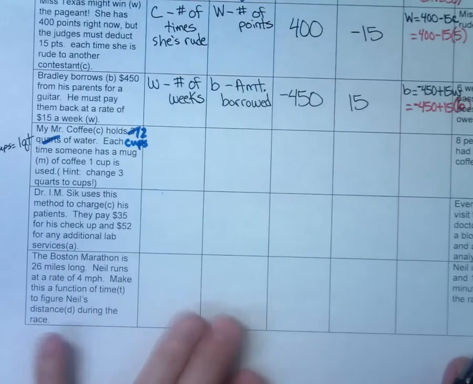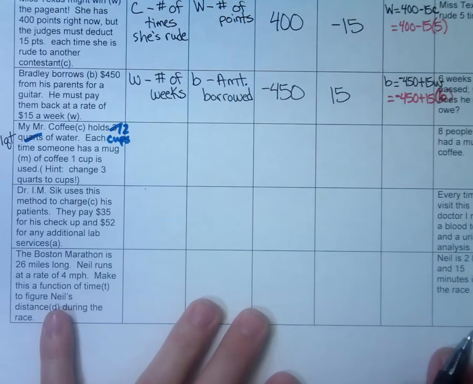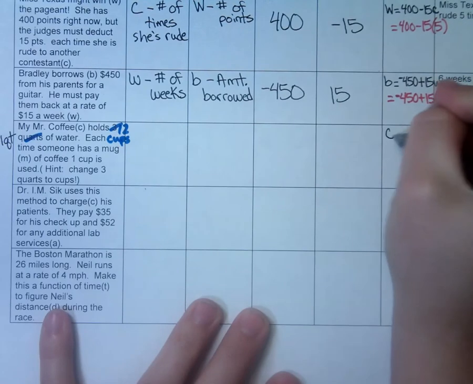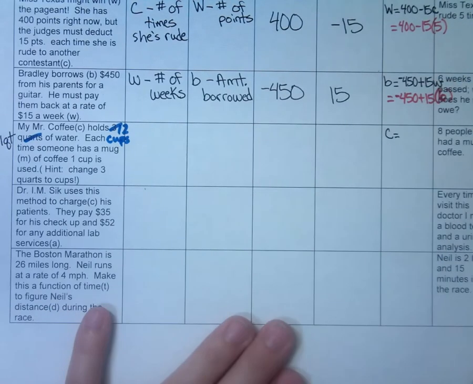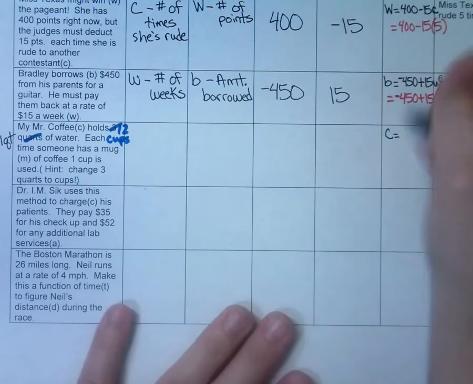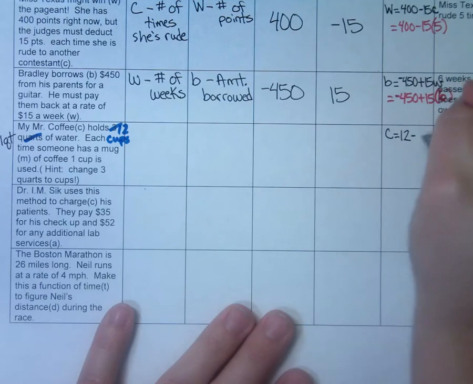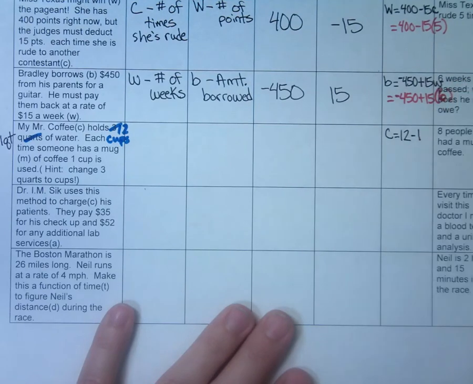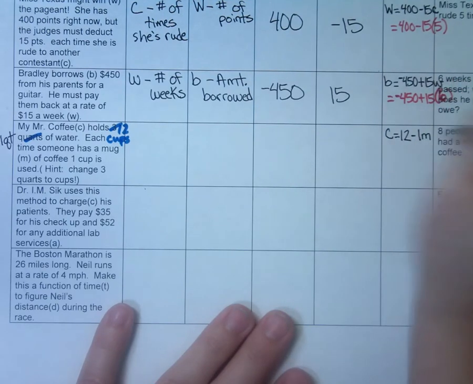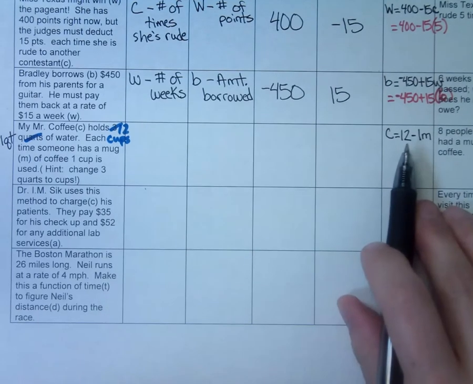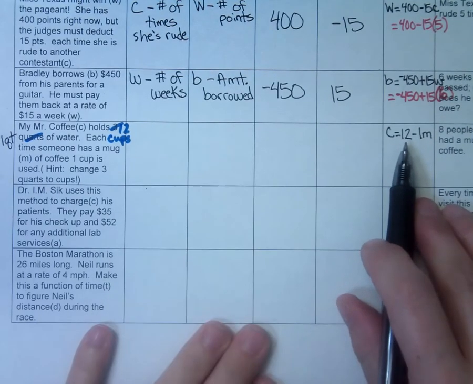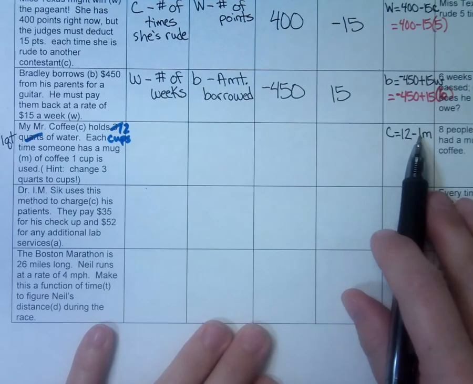All right, so let's try to write an equation. So I'm going to use C equals, we start off with 12 cups. That's how much the Mr. Coffee will hold, is 12 cups. And then every time someone makes a cup of coffee, they're using a cup. So minus 1 for every mug that someone makes, which we use an M. So the Mr. Coffee starts off holding 12 cups in it, and then people use 1 cup for every mug they make, so that's why we have to subtract.